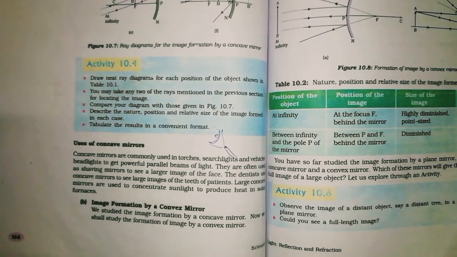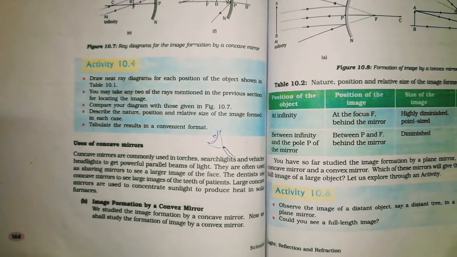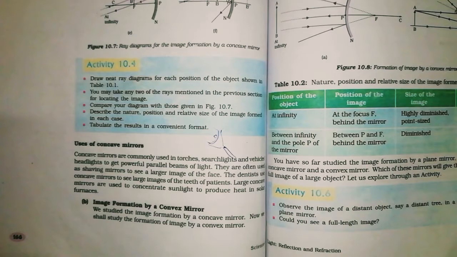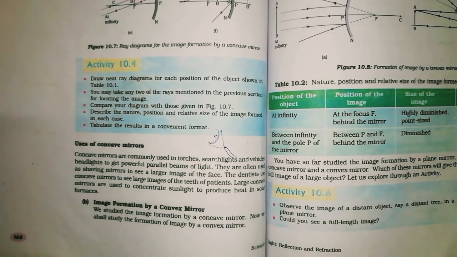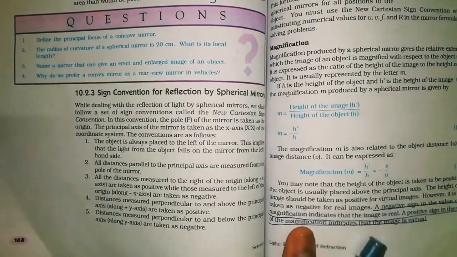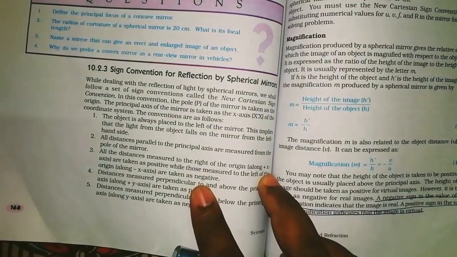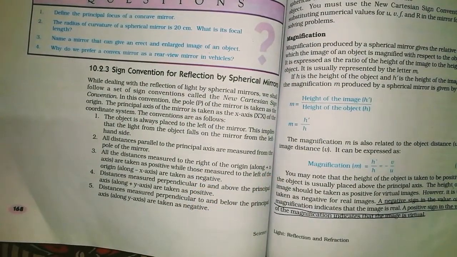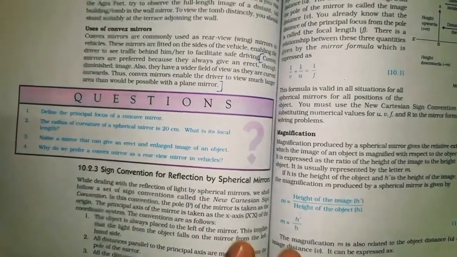In the last class, we were discussing the uses of concave mirrors and the formation of images by concave as well as convex mirrors. We also learned the uses of convex mirrors and some of the sign conventions for reflection from spherical mirrors. So these are the things we learned in the last class.